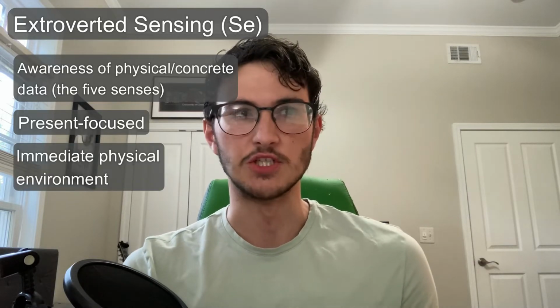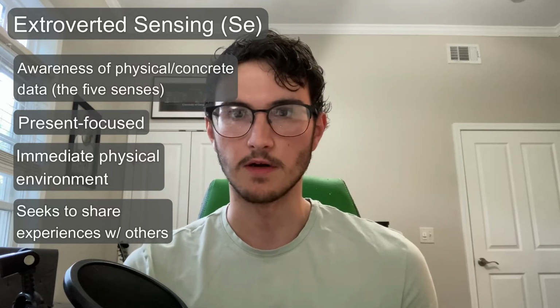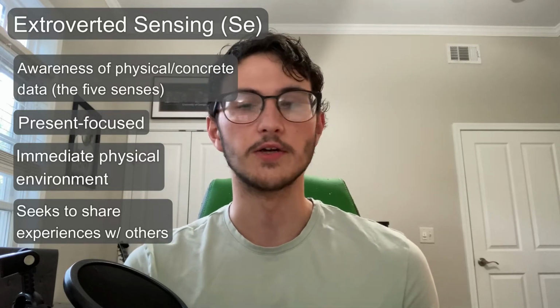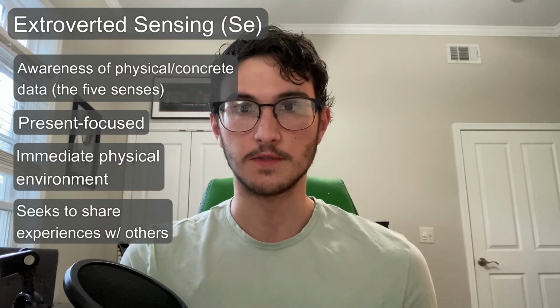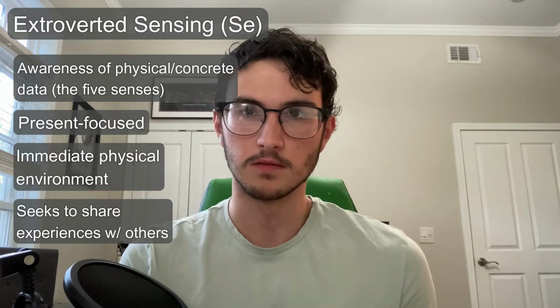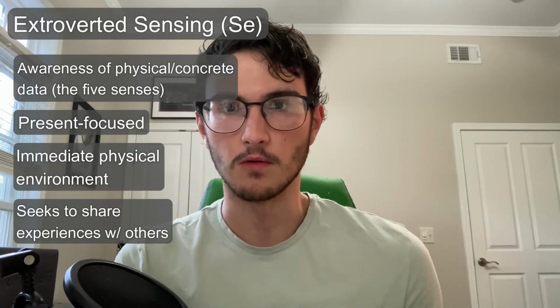It also seeks to share exciting experiences with other people. People whose dominant function is extroverted sensing will generally be adventurous and will usually prefer to do these with other people, because it's an extroverted function, and extroverted functions generally involve either the external environment or other people.